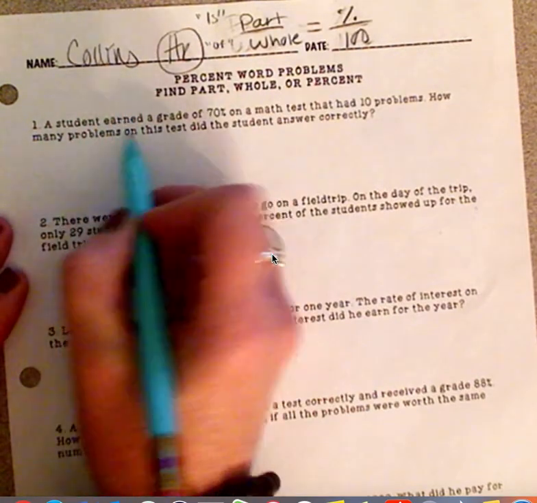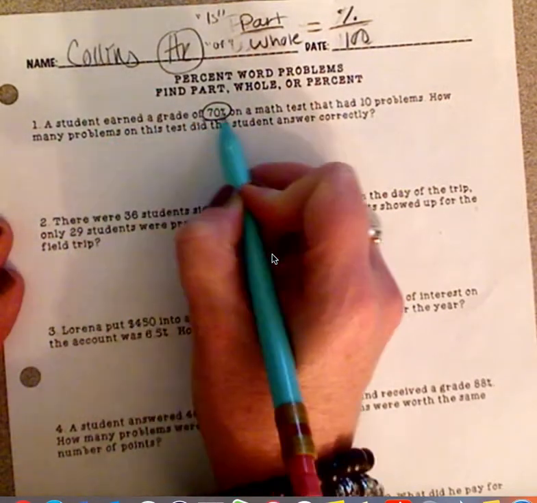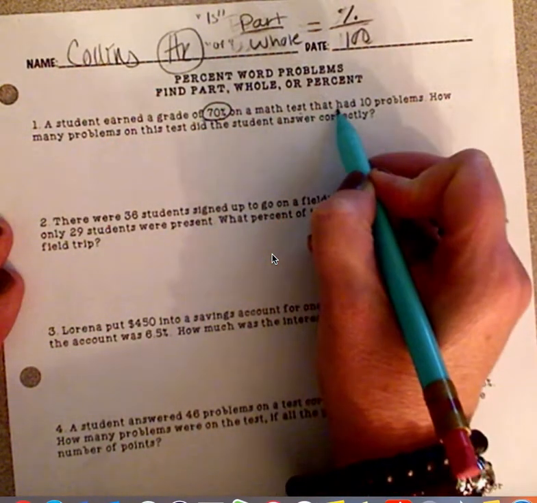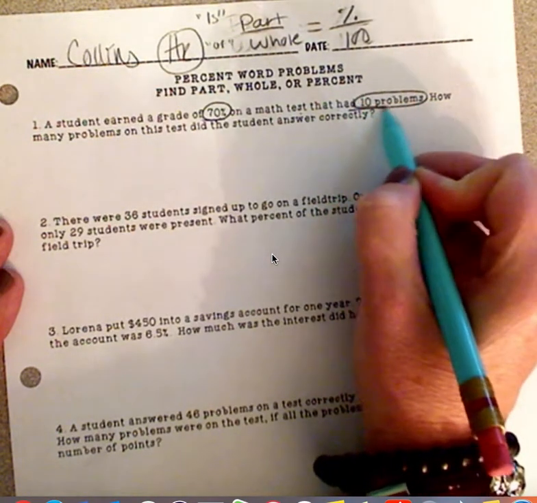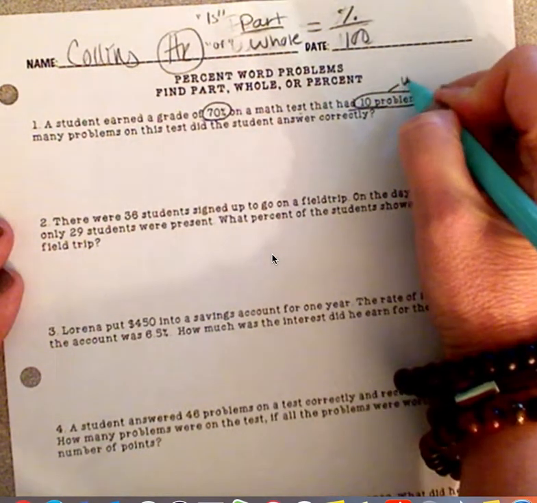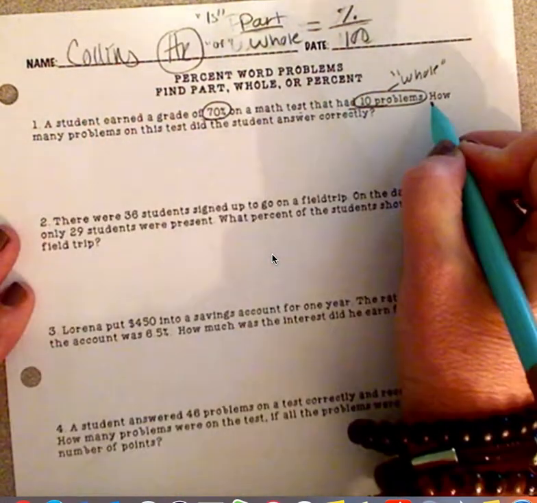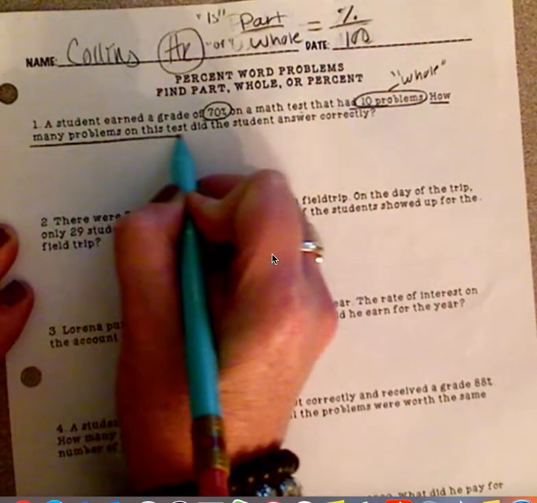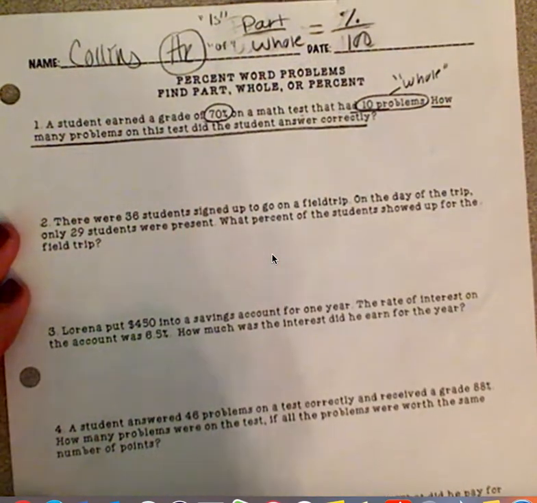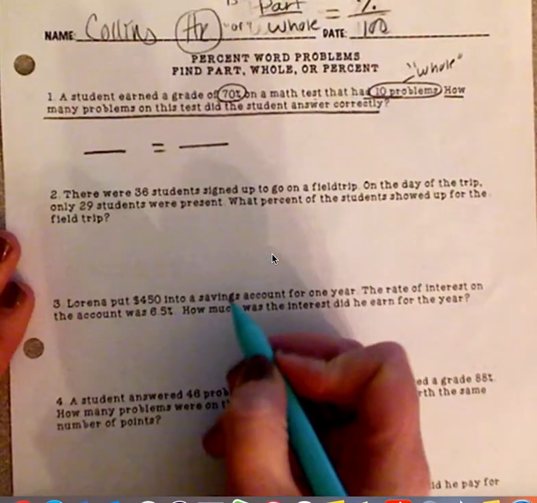So here we go. A student earned a grade of 70%. Oh, there's a percent, so I'm going to circle that. Earned a grade of 70% on a math test that had 10 problems. So this test had 10 problems total on the test. So this kind of sounds like the whole of my proportion. How many, I'm going to underline my question, how many problems on this test did the student answer correctly? So how many problems did they answer correctly on the test if they got a 70% and there were 10 problems?